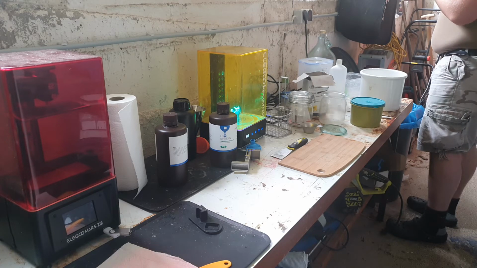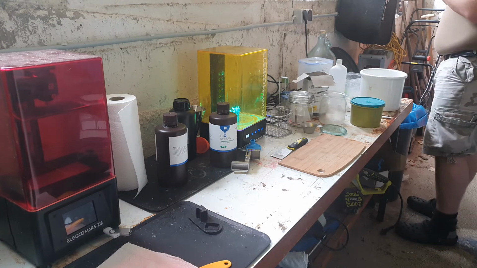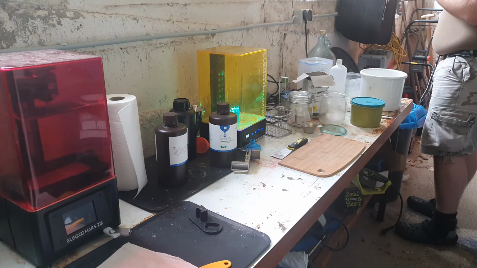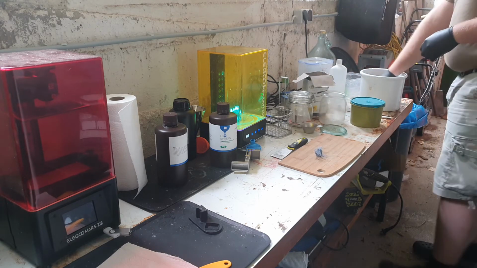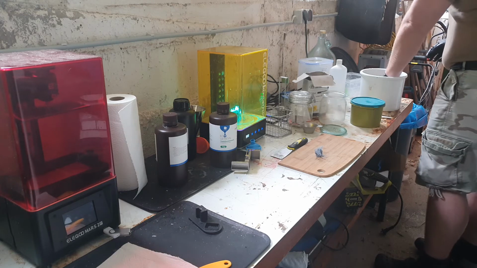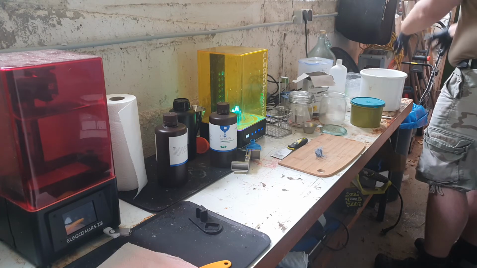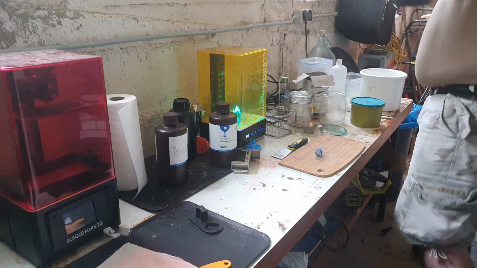You can just put it out in the sun, that works perfectly fine, but a curing station with UV lamps such as this is more reliable. It doesn't depend on time of day or weather, and it turns the model for you. So again, if you're processing a lot of models, this is a nice thing to have.